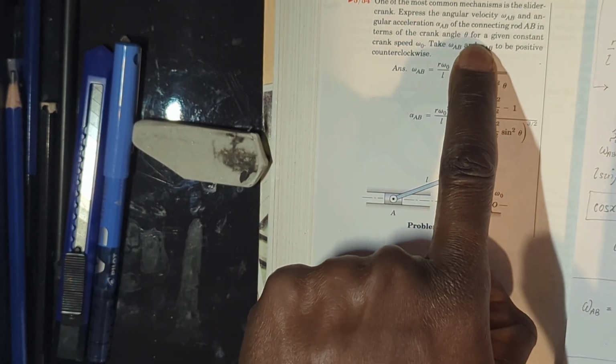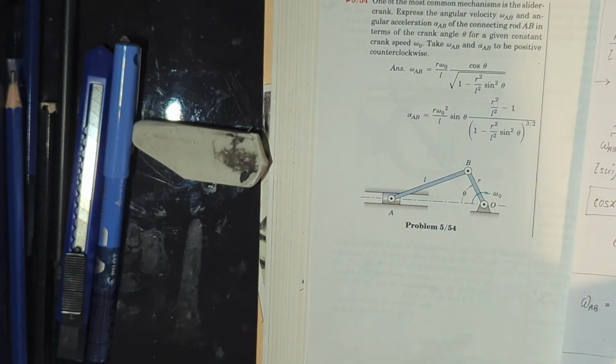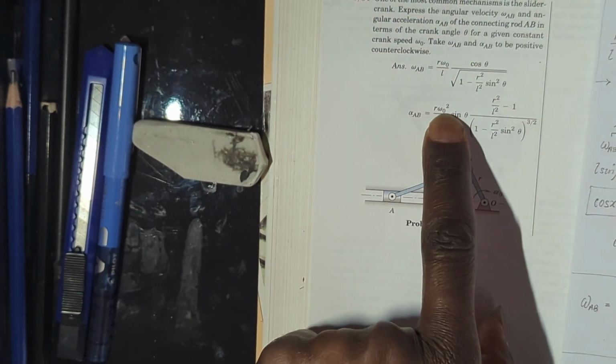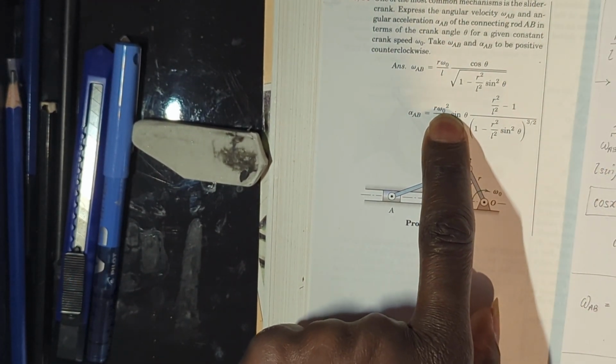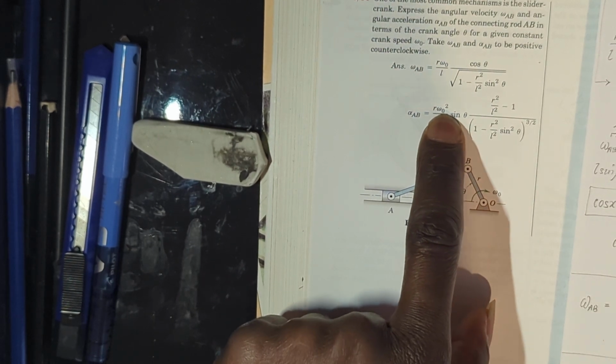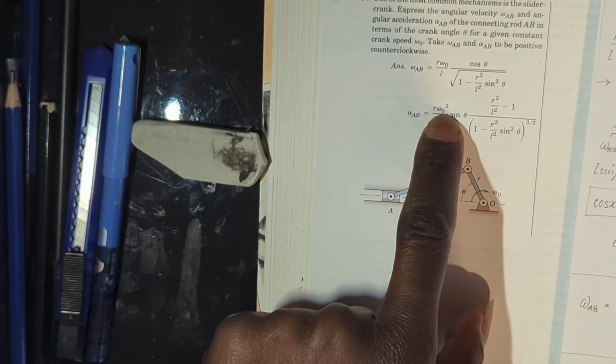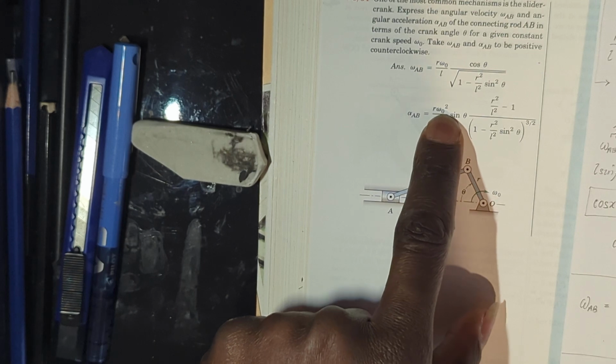R over L is constant, so its time rate is 0. So we can differentiate with respect to theta alone, then multiply by the time derivative, which is omega naught again. We'd have an omega squared in that answer. But let's see if that's true. There's another way to do this, which is to use the chain rule again. We could try both ways, but I will just try this.